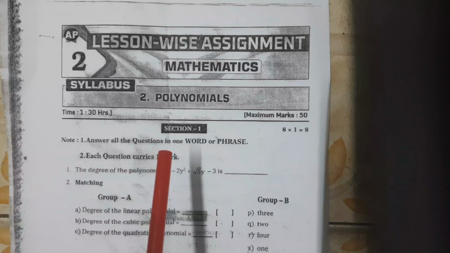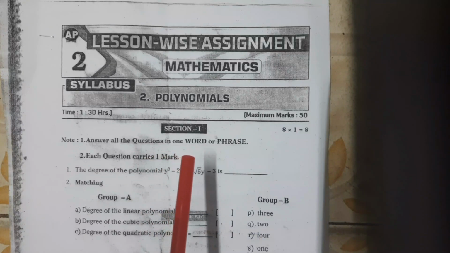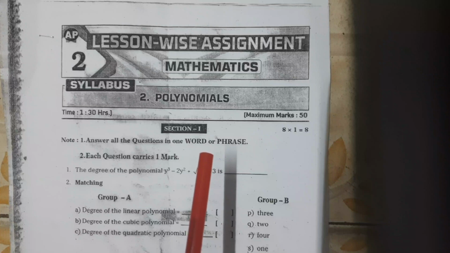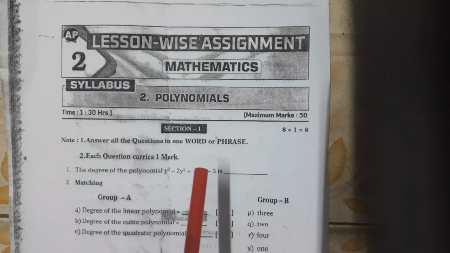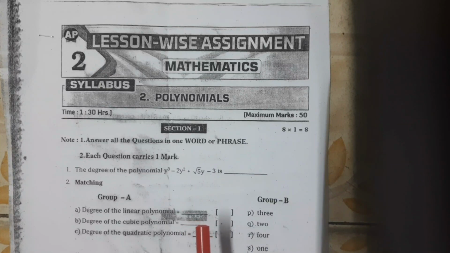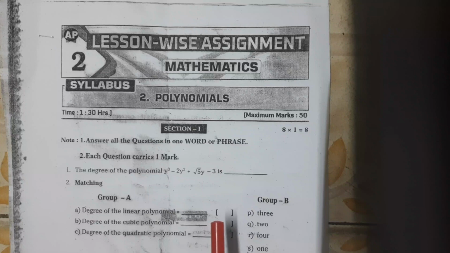Hello children. Today we are going to discuss class 10th lesson wise assignment mathematics papers, that is chapter 2 model paper. This is polynomials, how they are giving entire all models I am covering in this. So it is preparation of final only. All models you are getting in this paper, so no issue.